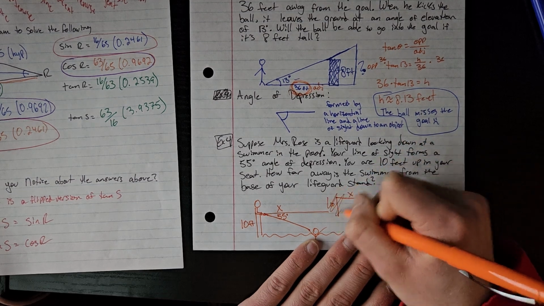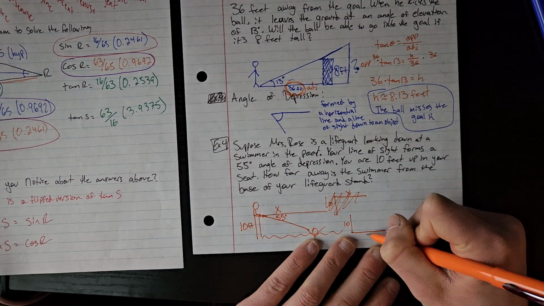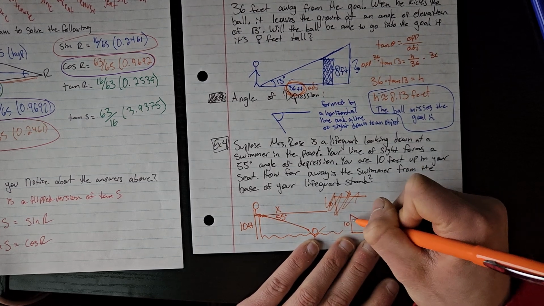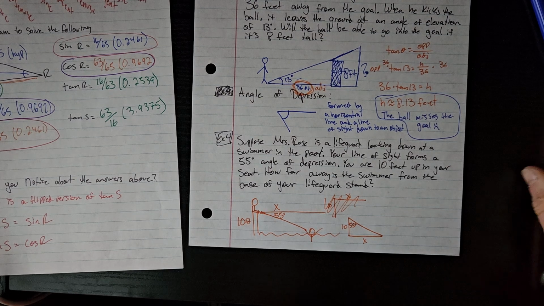Oh God, this doesn't even work either. 10 feet. I'm trying to find this. 55. Goodness gracious, I gotta find what X is.